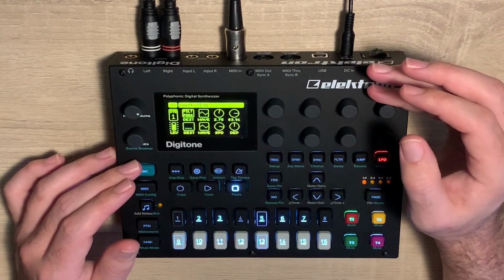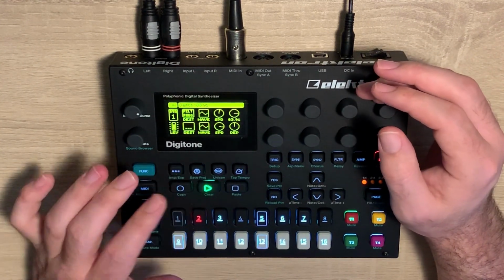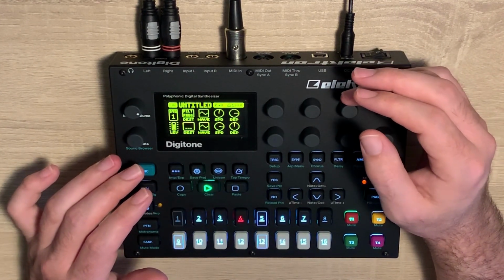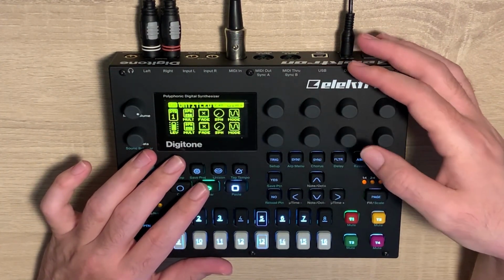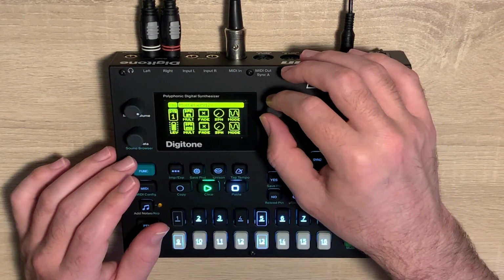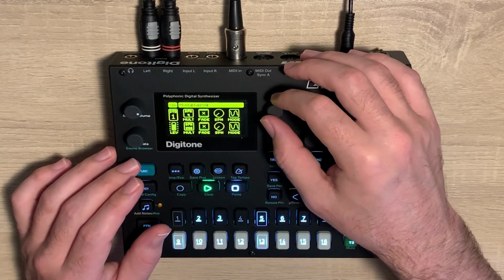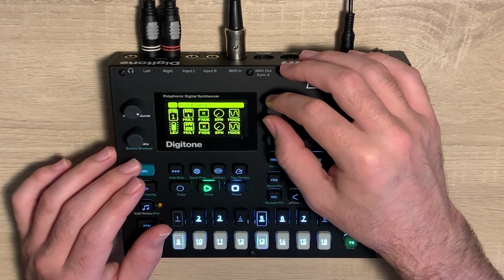Let's put it to the extreme. See what that does. Okay, that gives us an idea of the tempo. I think second page, yeah, you get the multiplier, the BPM multiplier. Let's make that slow. 1 BPM.